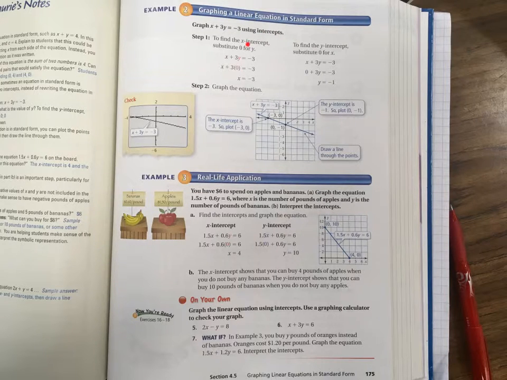Step 1, to find the x-intercept, we substitute a 0 for the y, which zeroes this out and leaves me with x equaling something. So if y is equal to 0, then 3 times 0 is 0, and x then equals -3. There's my first intercept: when y equals 0, x equals -3. So that goes right here.